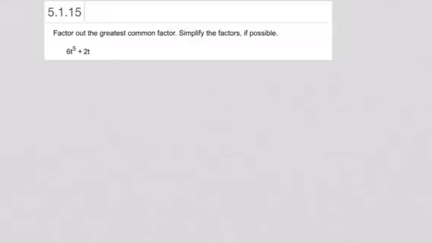Hey guys, in this video we're going to start talking about the basics of factoring. The first thing we're going to look at is factoring out the greatest common factor, also referred to as the GCF. And then we want to simplify, as always, if possible, as our last step. So when I'm looking at 6t to the fifth plus 2t, I have to find out what's my greatest factor that goes into both 6 and 2. And well, that would be 2.